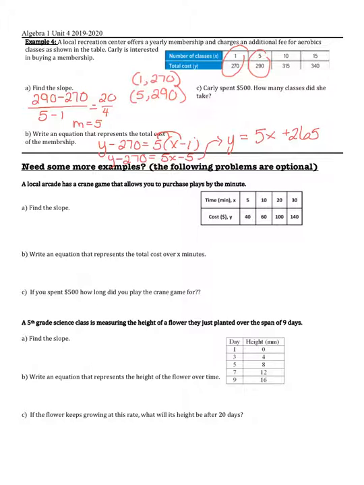And then for C, it says, well, okay, Carly spent $500, so how many classes did she take? If we know a total, that's actually going to be my y value, because x represents how many classes, and that's what I'm trying to figure out. So I'm trying to solve for x. My equation would then be 500 is equal to 5x plus 265. Then I'll start by subtracting 265 from both sides.